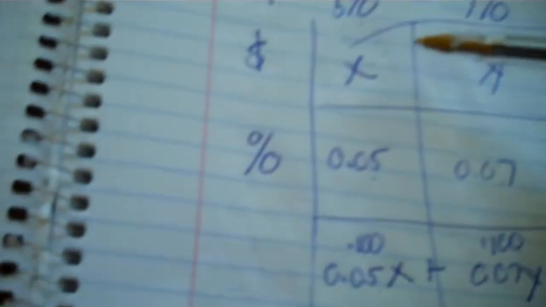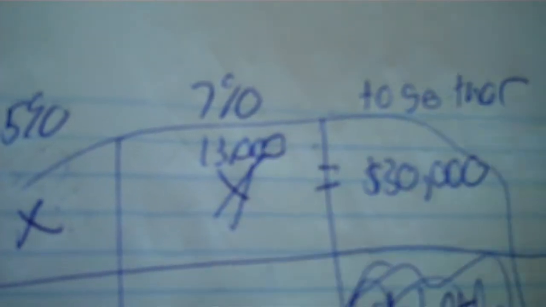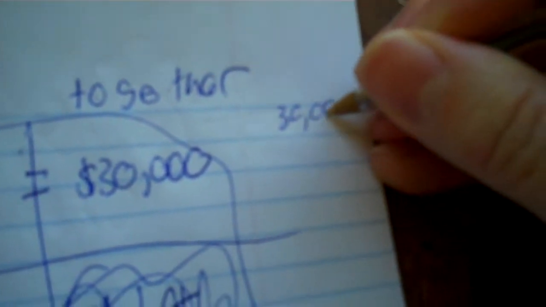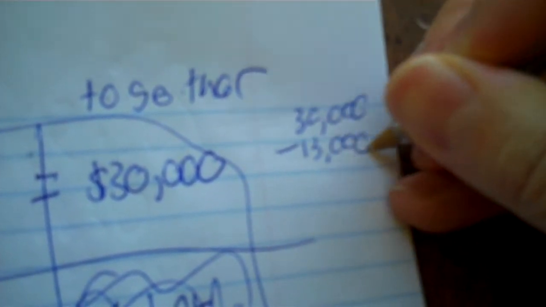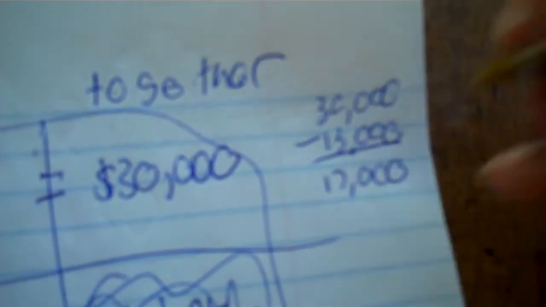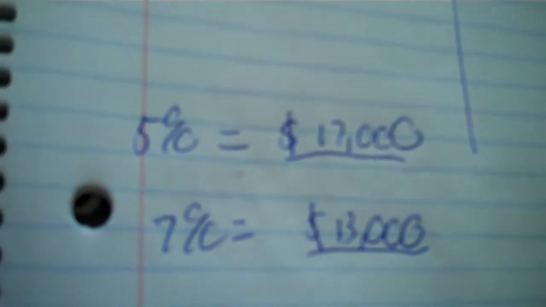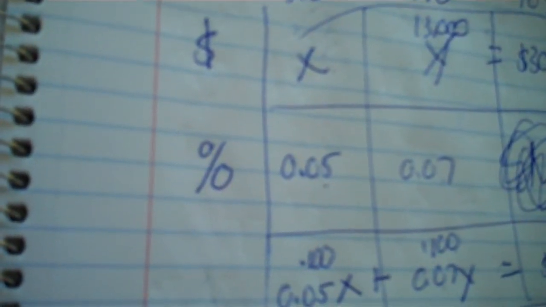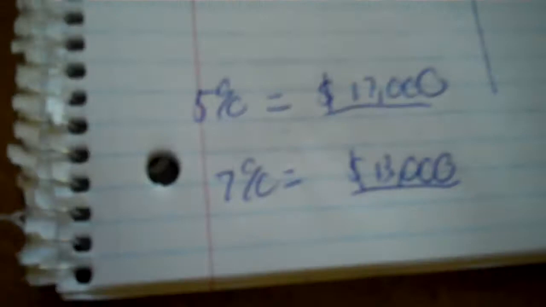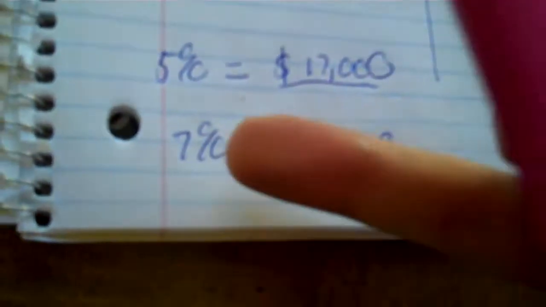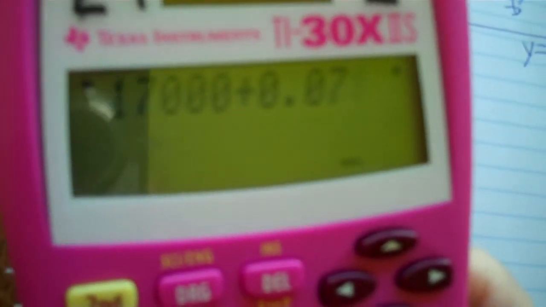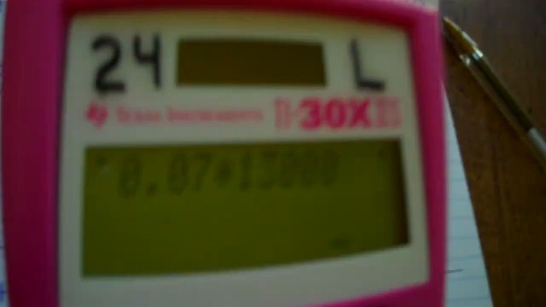Then to find the x, the 5%, you can just subtract. 30,000 minus 13,000, and that's 17,000. $17,000. Answer, problem solved. You can always check your answer by taking 5% times 17,000 plus 7%, 0.07 times 13,000, and that should give you 1,760. Yep.